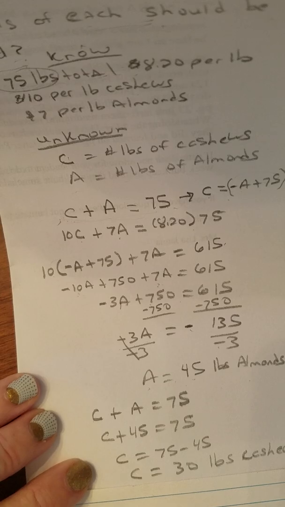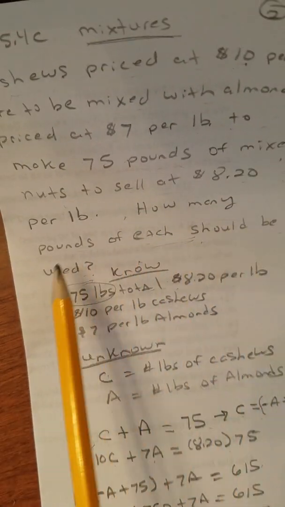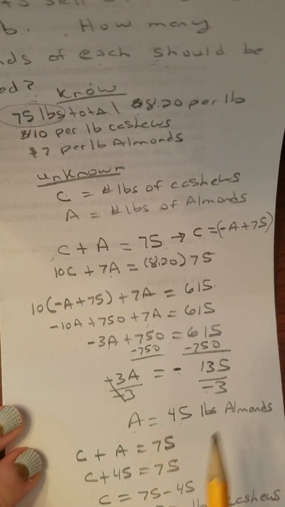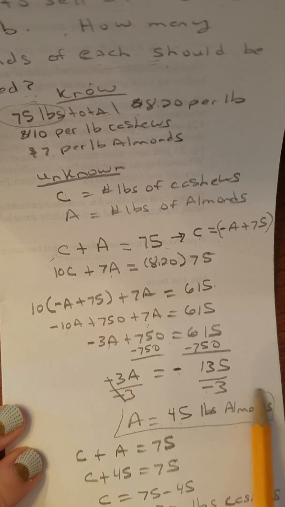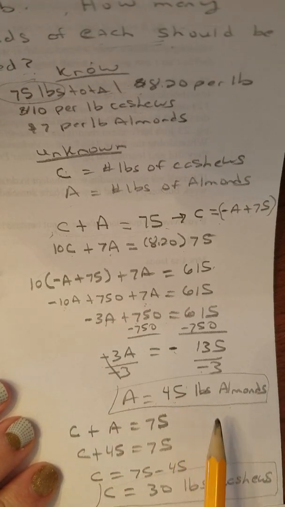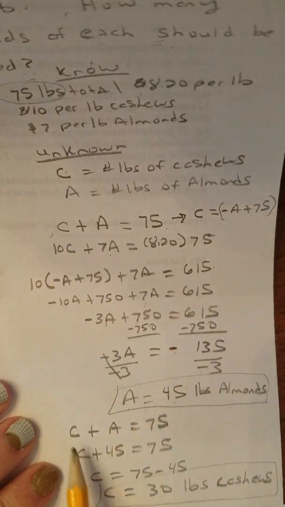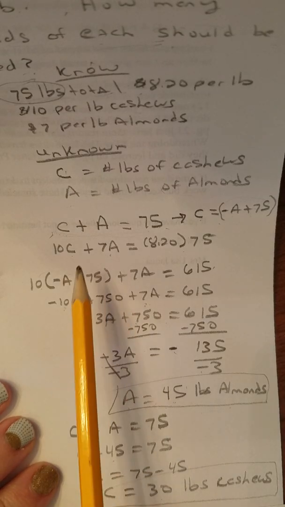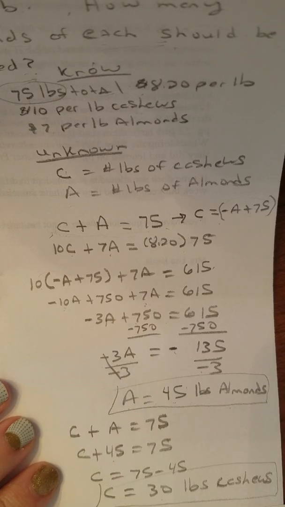Did we answer our questions? Yes, we wanted to know how many pounds of each should be used. Well, we want 45 pounds of almonds and 30 pounds of cashews. And again, you can substitute these both into both of the equations. We already did it in this one because we know 45 plus 30 is 75, right? You could plug it into here and you'd find out that you'd get a true statement as well when you do your check step.